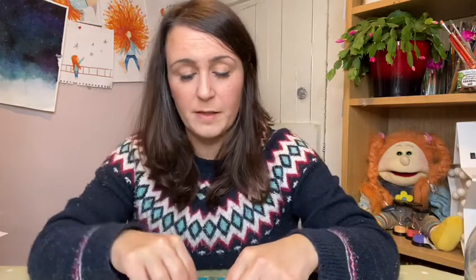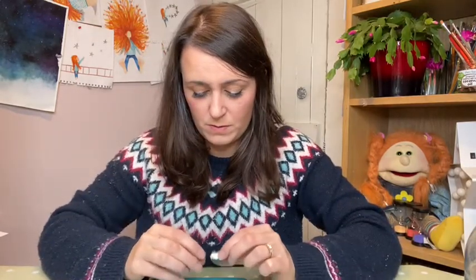And what you're going to do is take your googly eyes and stick them onto your inanimate object. Okay, so I've stuck my googly eyes onto my rubber and this is now, comes into focus, my rubber.